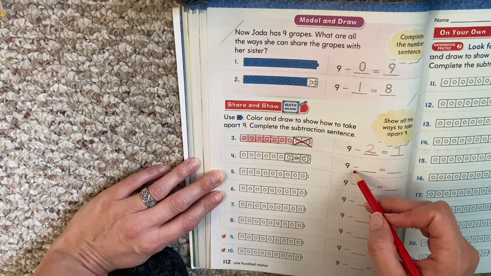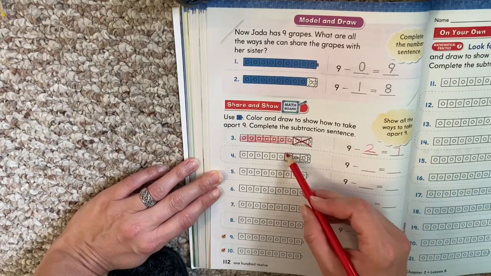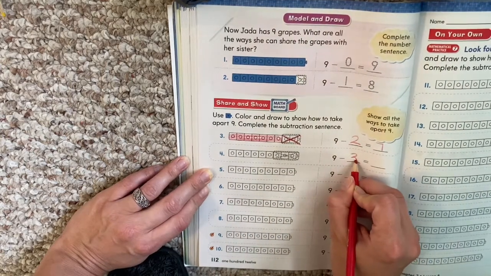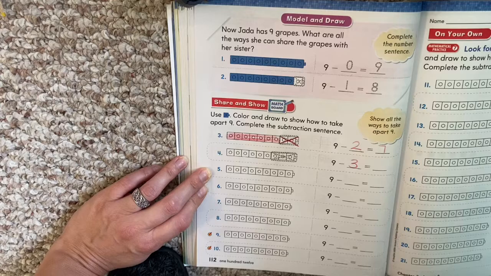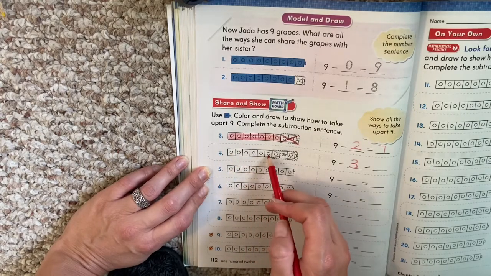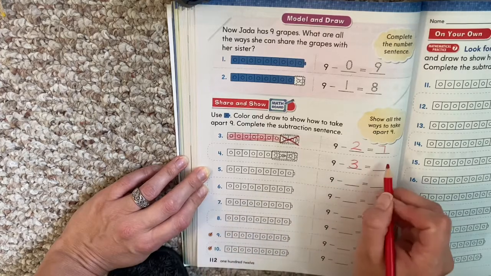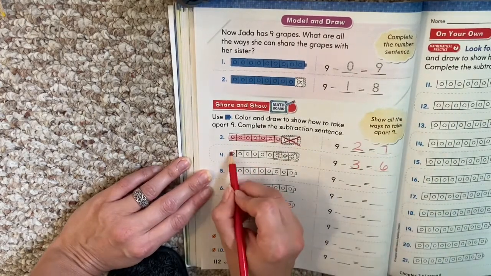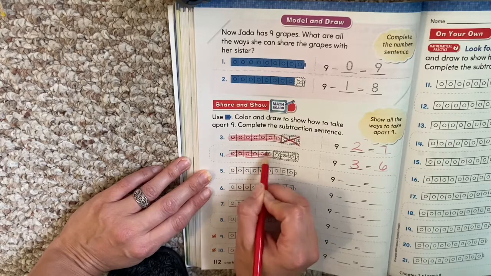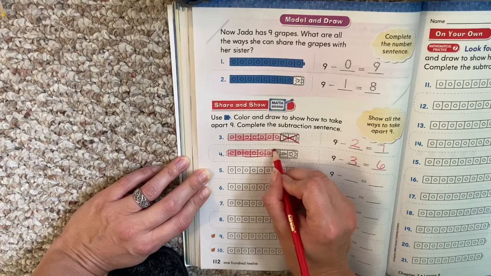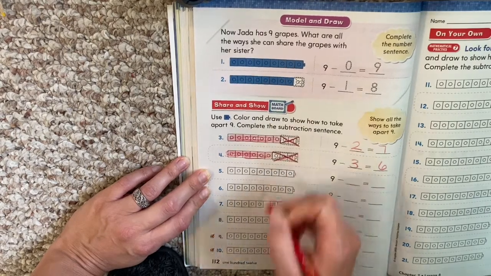9 grapes. Take away. How many did we minus? 3. How many grapes are left? Count her grapes up. How many are left? 6. So we're going to color her 6 grapes in. Remember, just a nice quick shade. Doesn't have to be pretty. Okay, let's cross off those 3.